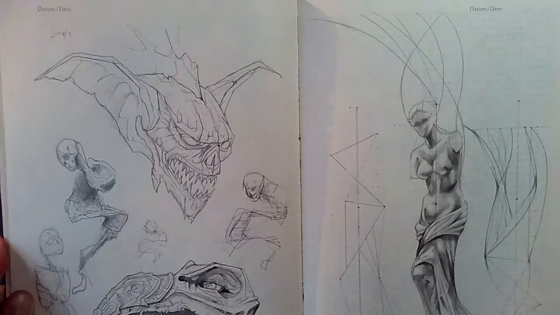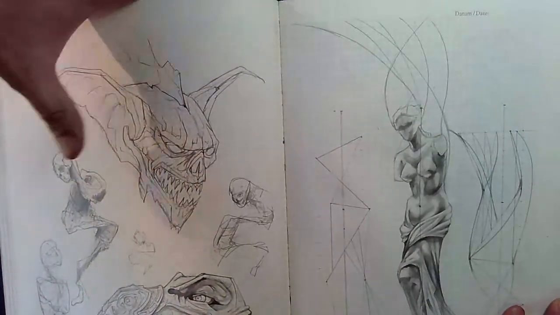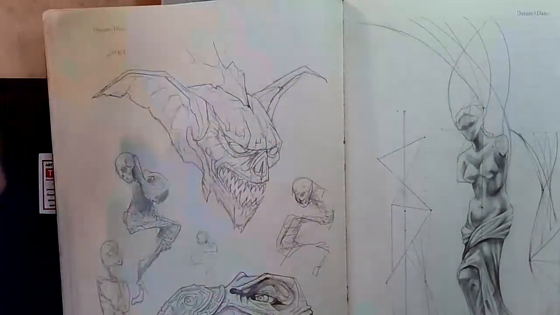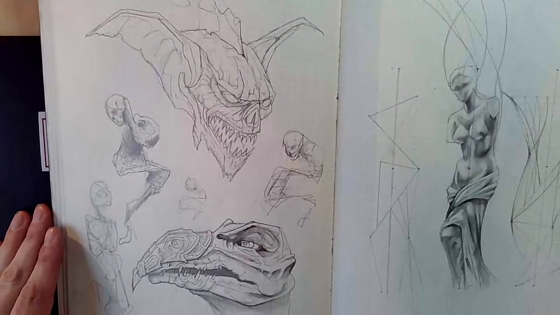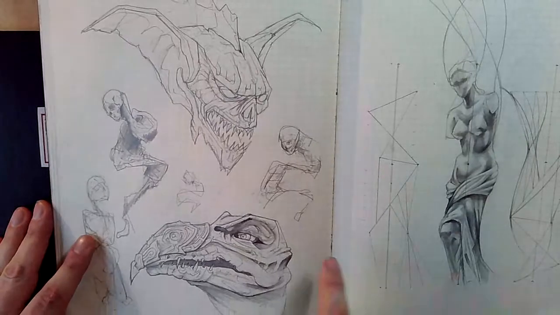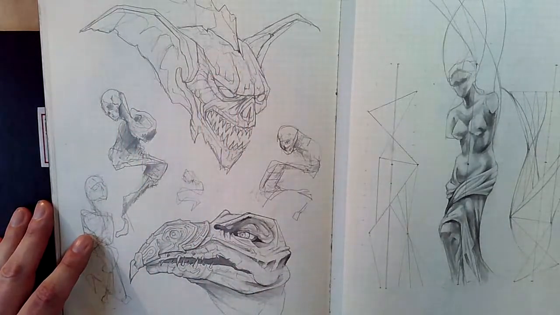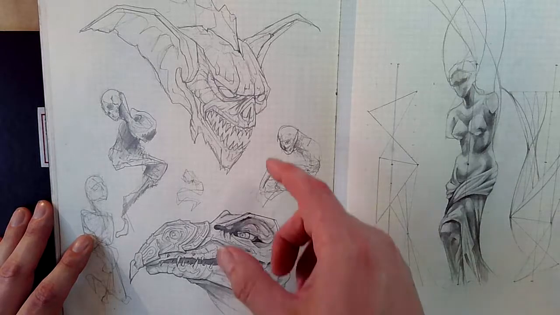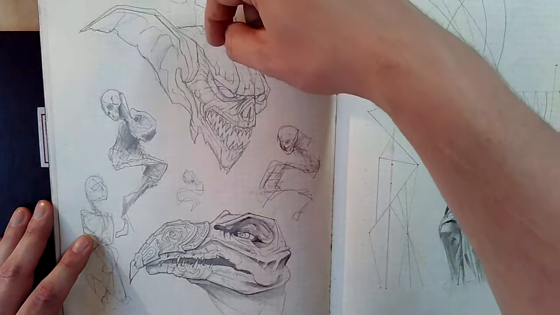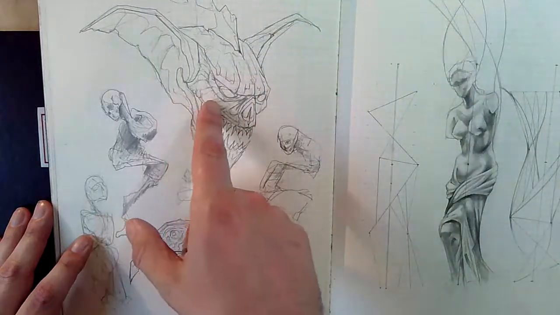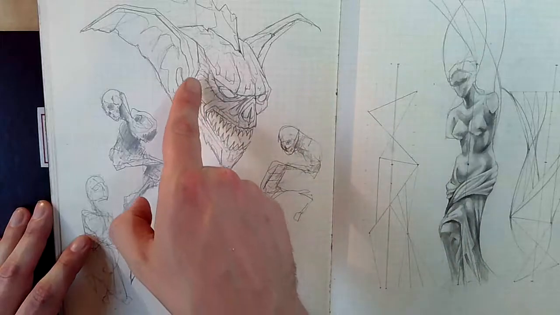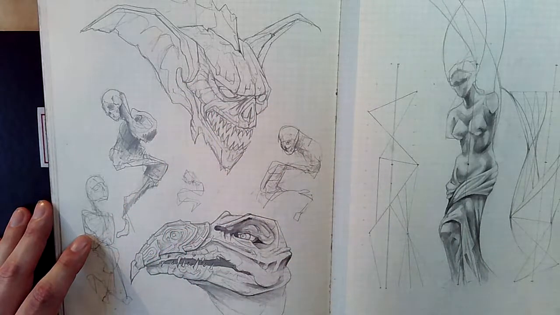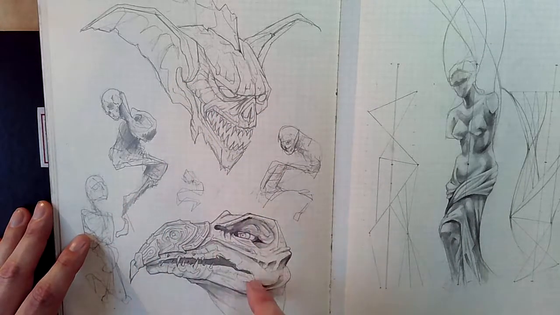So here is a pretty good example of two stages of this process. Let me tilt this a little bit here. Here we have this planar volumetric drawing of a gremlin. And you can see how I've simplified the different planes of the face into these different shapes.